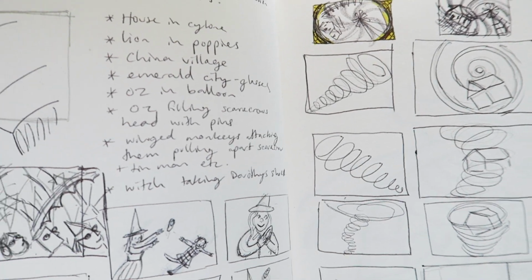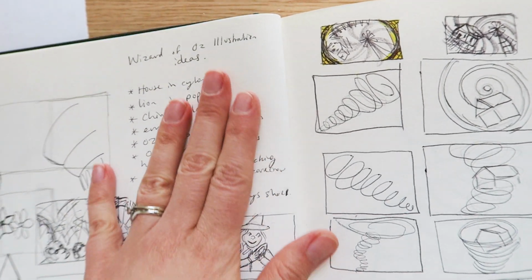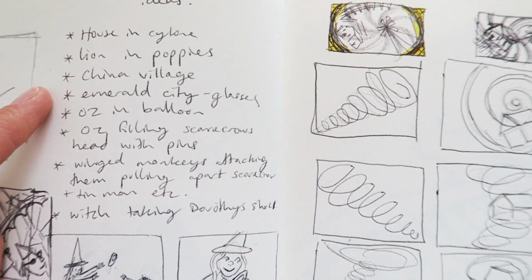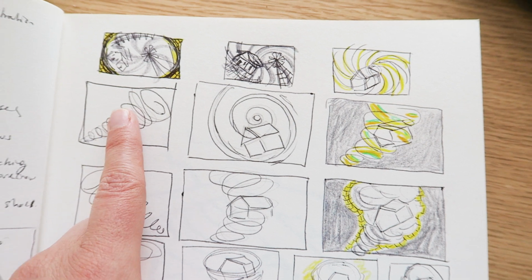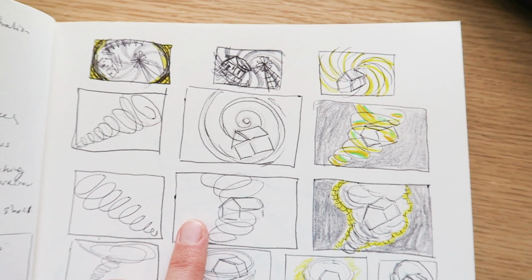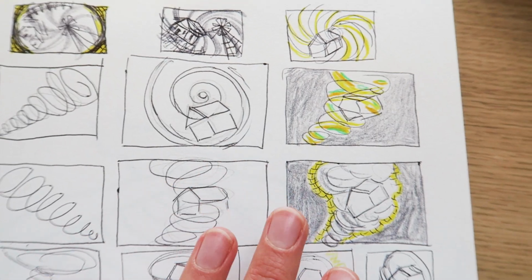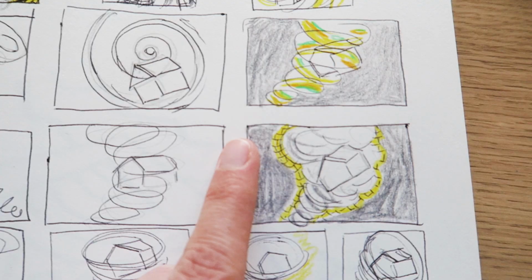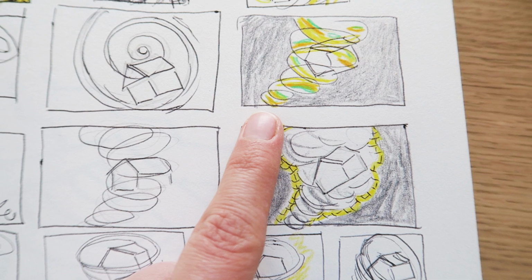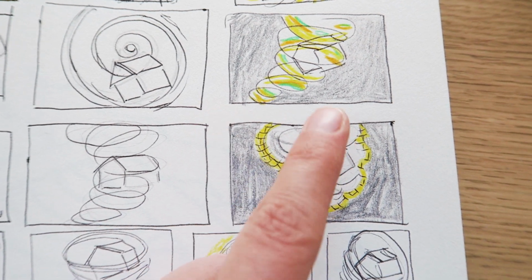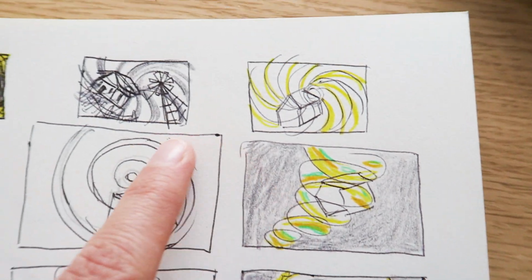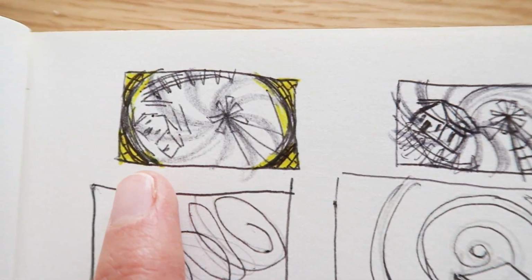So I've just written down the different ideas, different points in the story that I might want to illustrate. So I started off by doing the tornado or cyclone. I really liked the way that the book actually uses colour, and I liked the idea of having the colourful Oz, like the yellow brick roads coming through. So I played around with different ways of doing that.